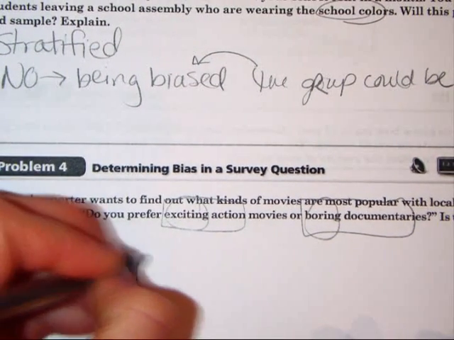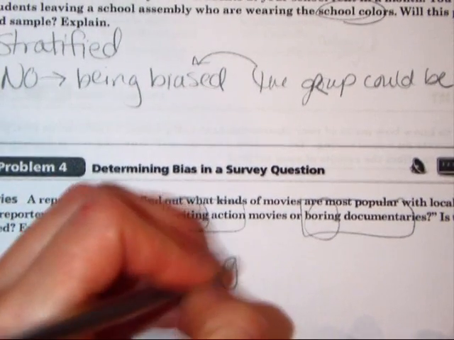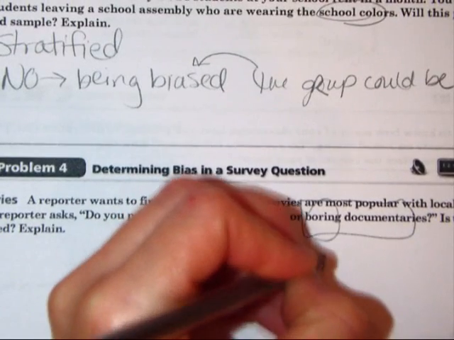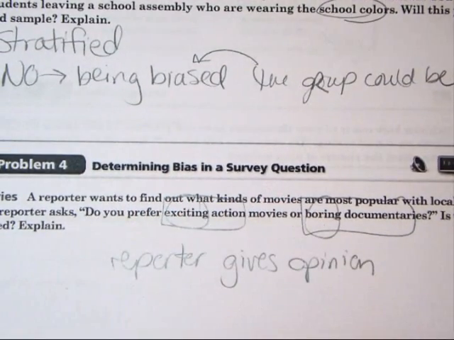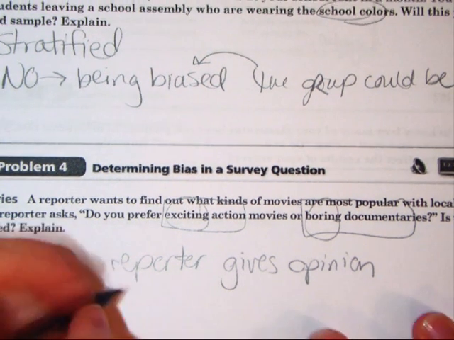So it's almost like the reporter gives his opinion. Now, if you're going to give your opinion when you report something, you're going to make that question biased. If you've ever noticed on the news, when people give a report, the news anchors, they don't sit there and give their opinion, say like, well, I don't believe in this, but this is what happened. They just give the news, you just ask the question. So since the reporter is giving the opinion in the question, it is biased.